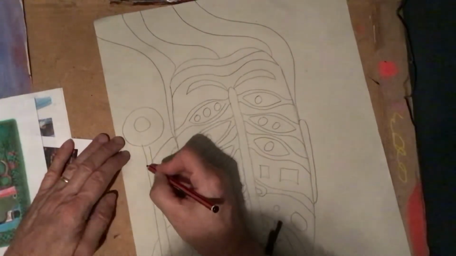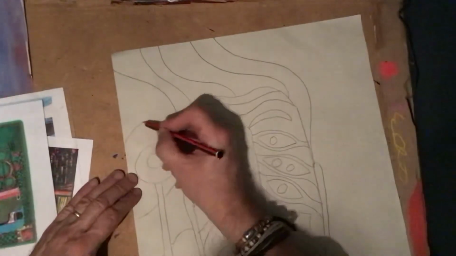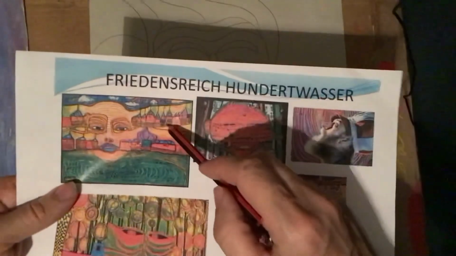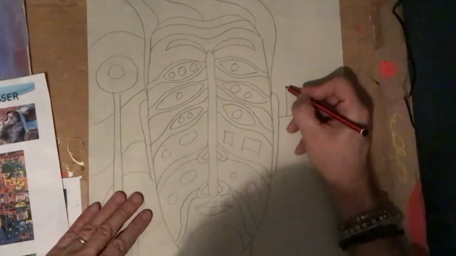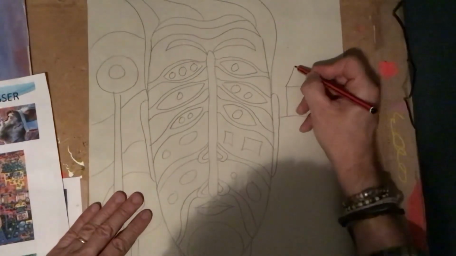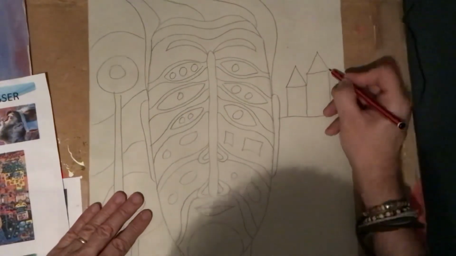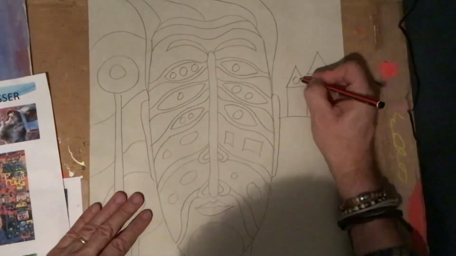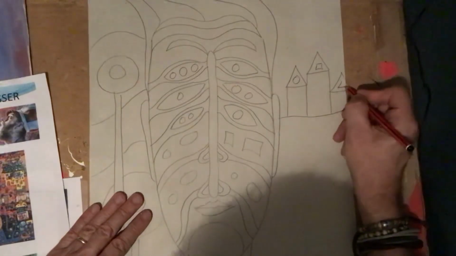I'm also going to split that up with extra little sections there. You know, this is your way of having fun. We might even want to put some houses in, like he's put in the background there. Very simple houses. They're literally rectangles with triangles on top. Really straightforward, simple shapes.